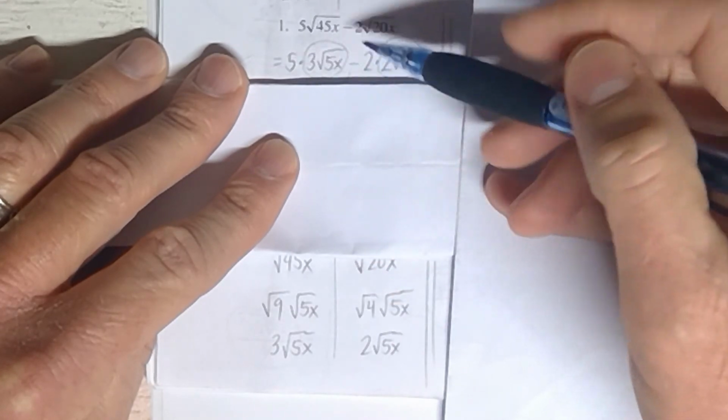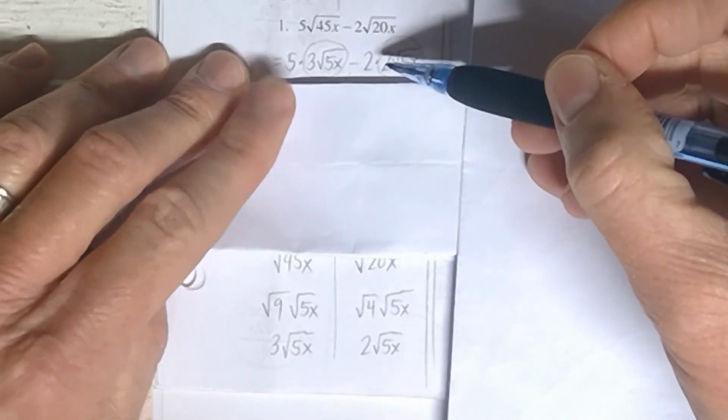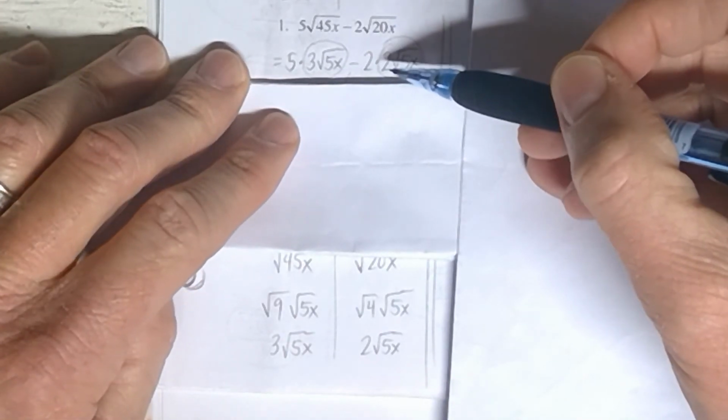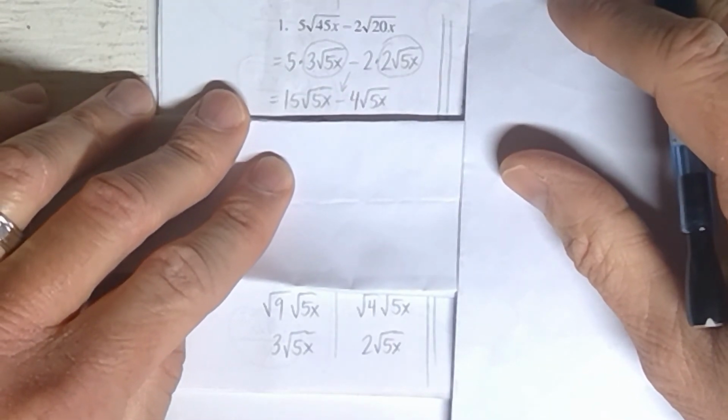Remember, you have to multiply the old outside parts by the new outside parts, 5 times 3 and 2 times 2. That gives me 15 and 4. And now what does that do? That means that since the radicals are now the same, I can combine like terms. Combine the like radical terms. We can call them like terms because they work the same way as regular like terms, but it's all because the radicals are the same that you can call them that.